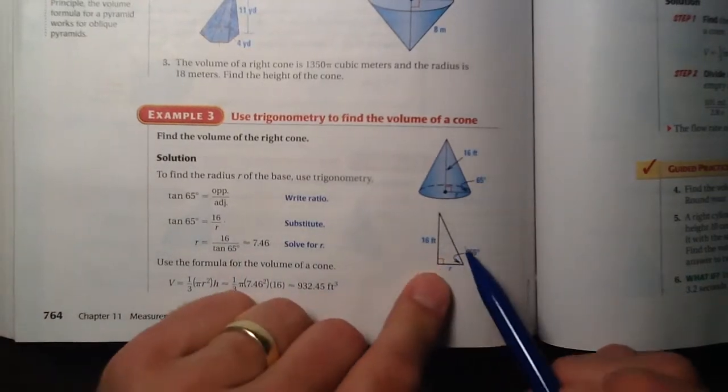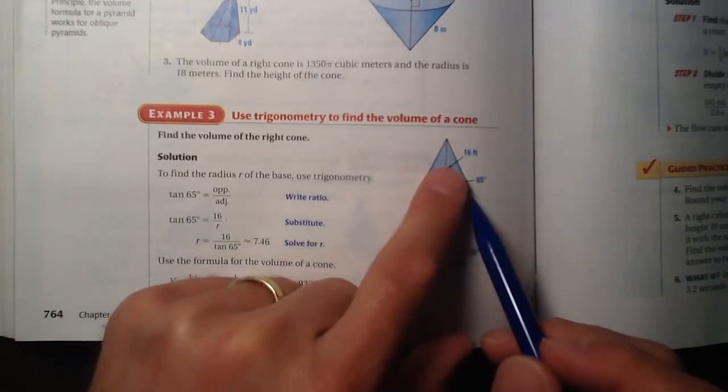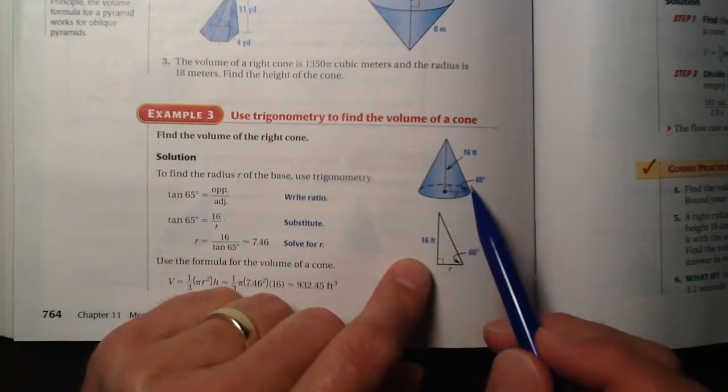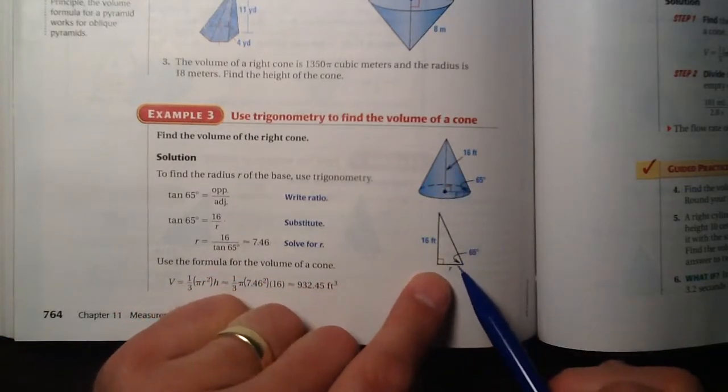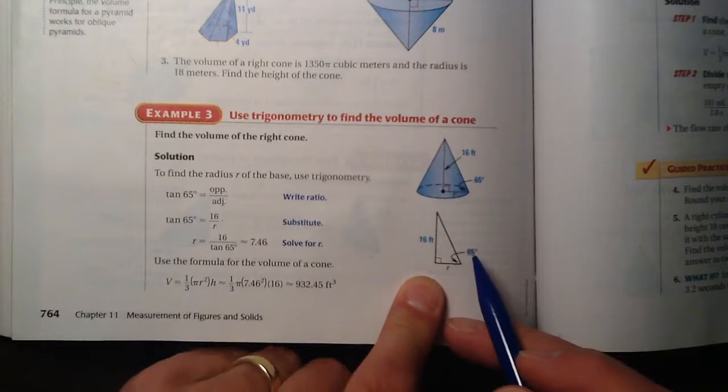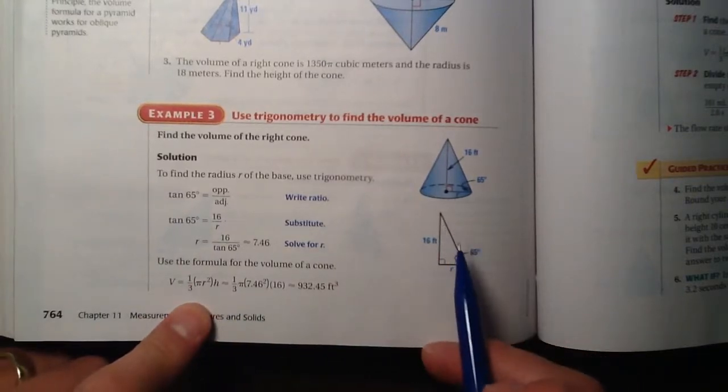Here's an enlargement of this triangle that they have down here, a little bit easier to see. And then we plug it into our formula.